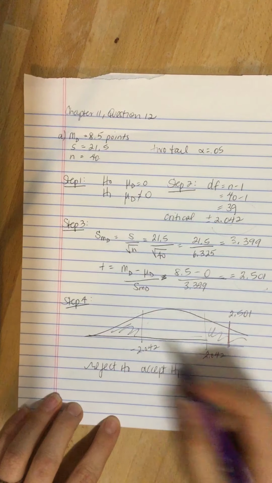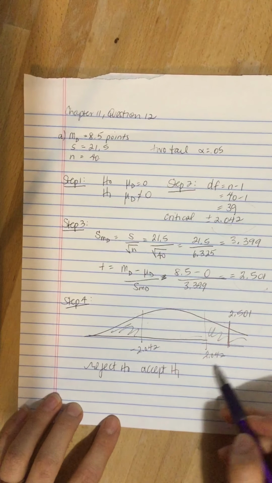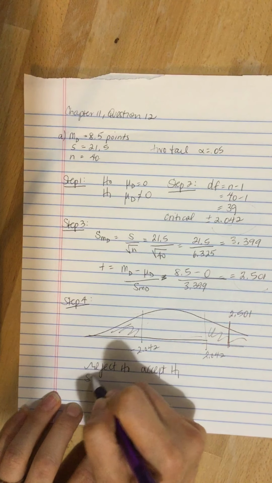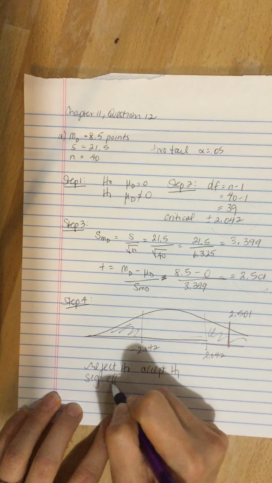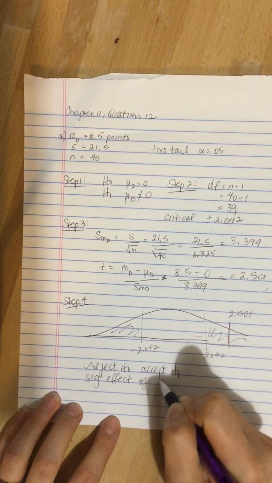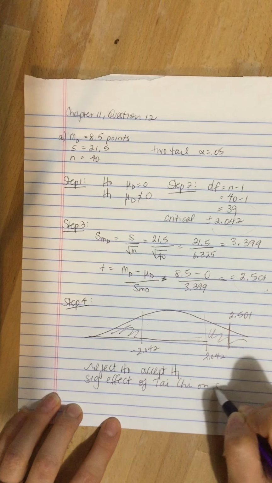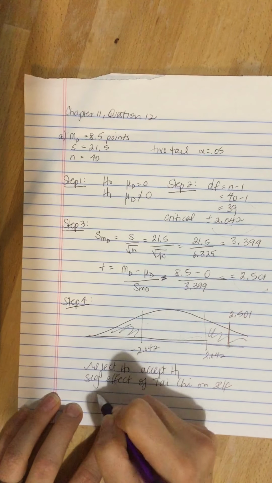Our evidence can either be this, or we can say that the value we calculated was more extreme than the critical value. There is a significant effect of Tai Chi on self-reported pain.